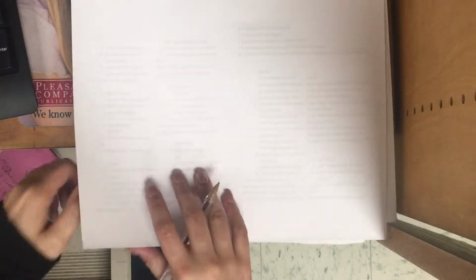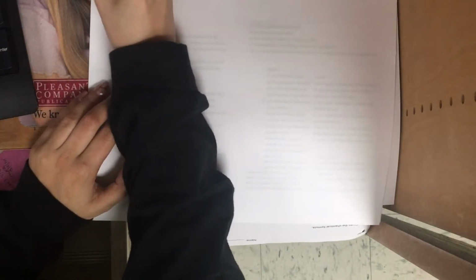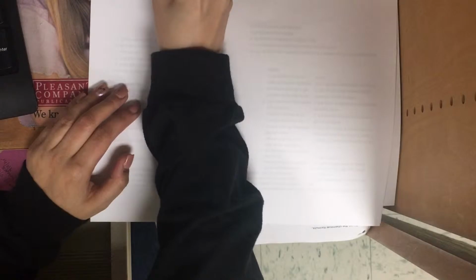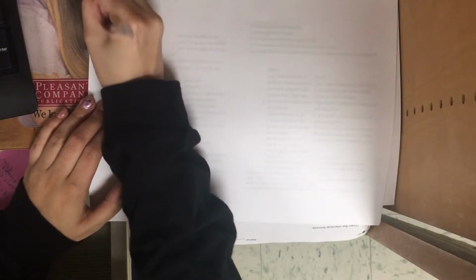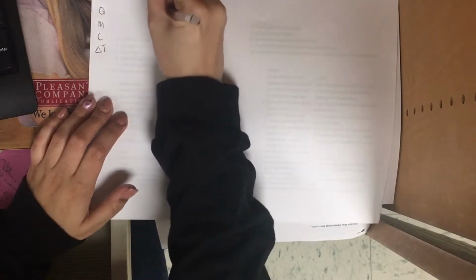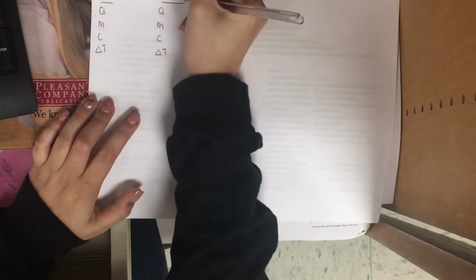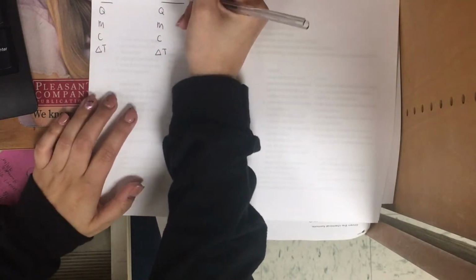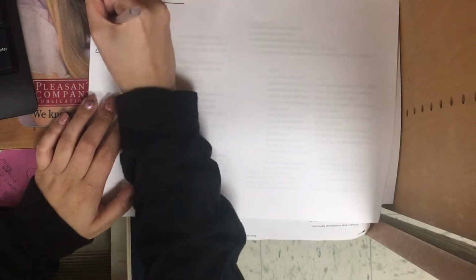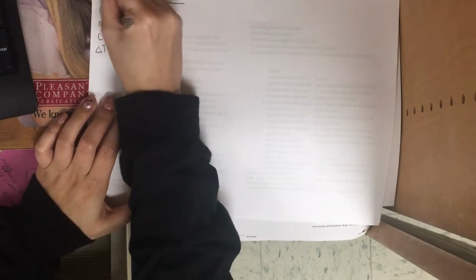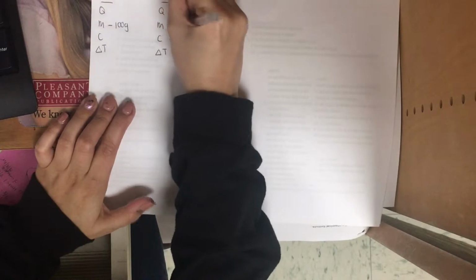So first of all, this question is asking how much heat did the water gain. We've got two things, water and HCl. So I'm going to go ahead and label both of those. We have HCl and water. And we know there's going to be a Q = mCΔT. First of all, we have 100 grams of water and 100 grams of HCl. I always think grams is the easiest to do, so we've got 100 of each.